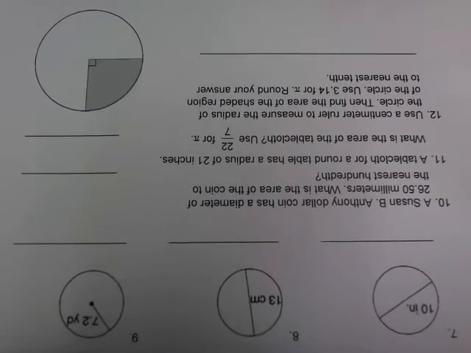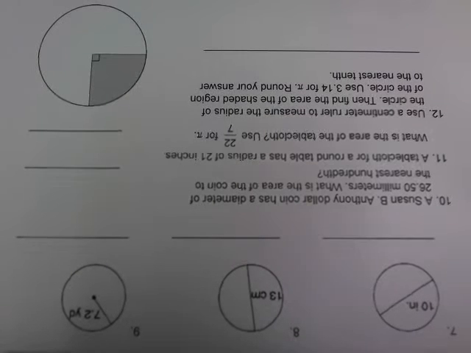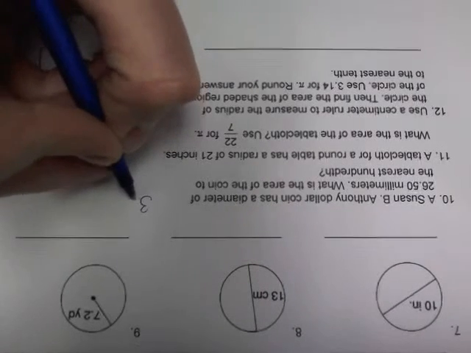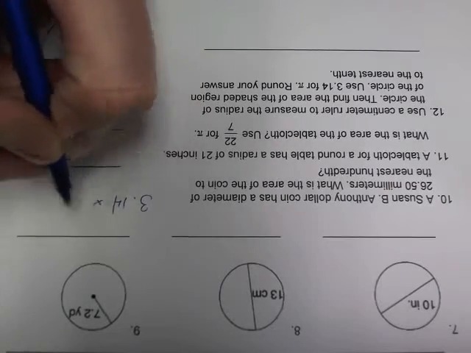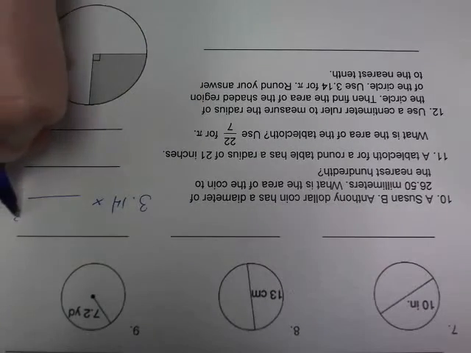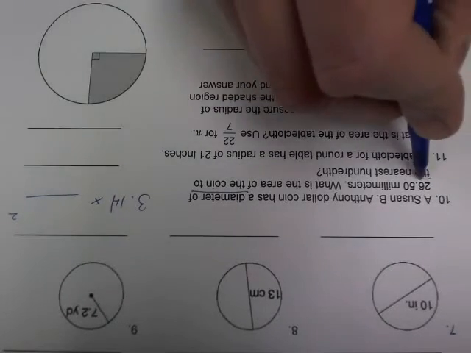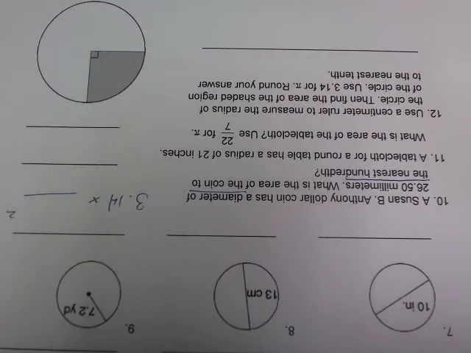All right, let's go ahead and take a look at the bottom here. Number 10, a Susan B. Anthony dollar coin has a diameter of 26.50 millimeters. What is the area of the coin to the nearest hundredth? So even though this is a word problem, it's just me using the formula. So I'm taking pi, 3.14, and multiplying it by the radius, whatever that ends up being, squared.